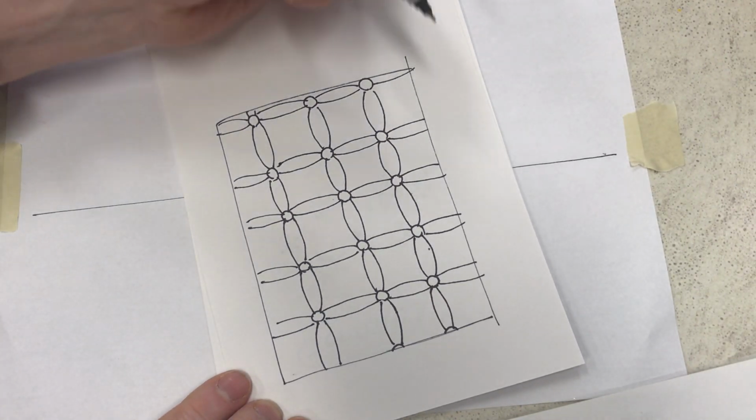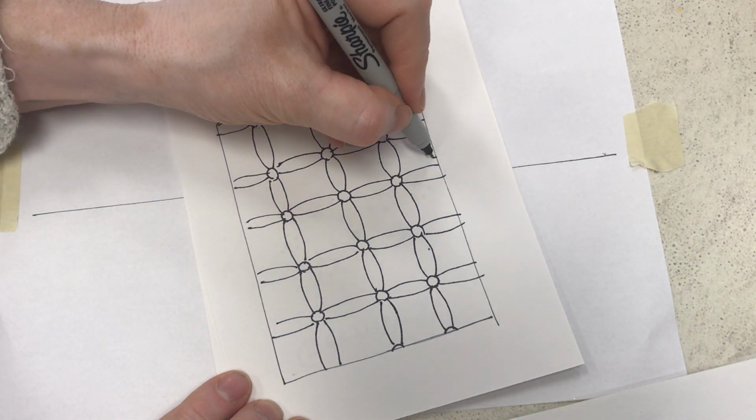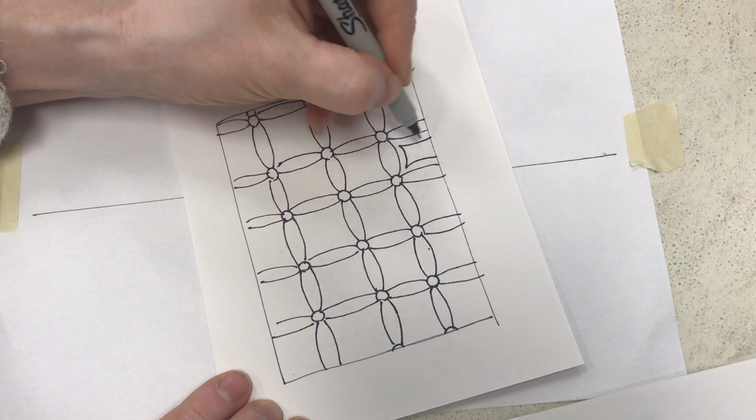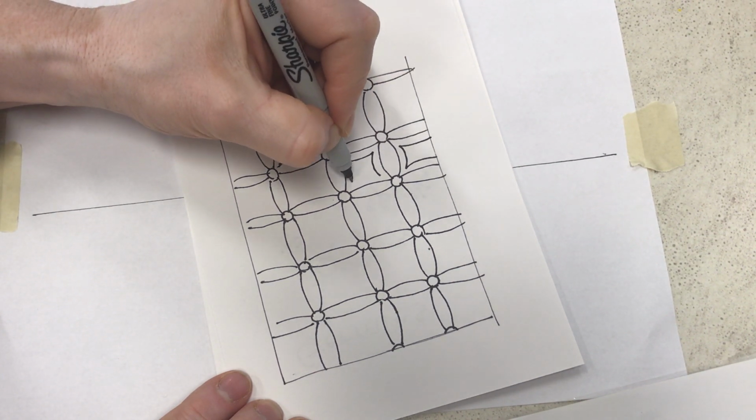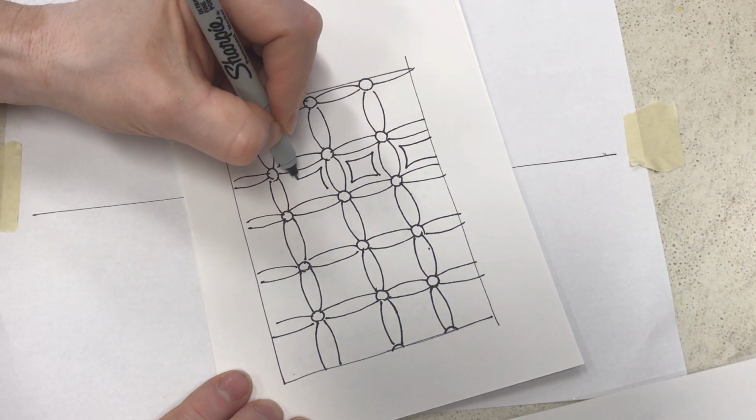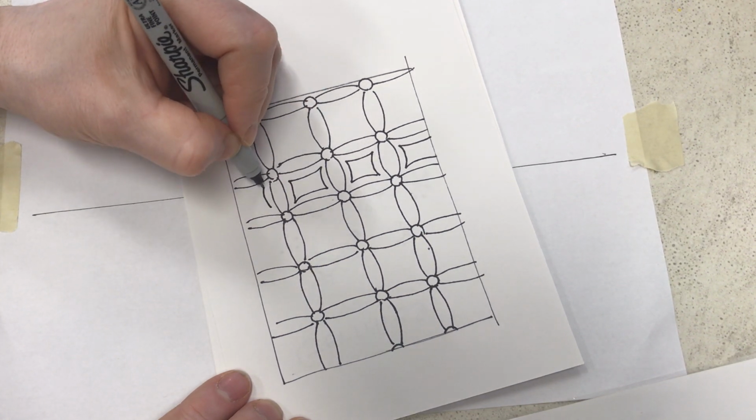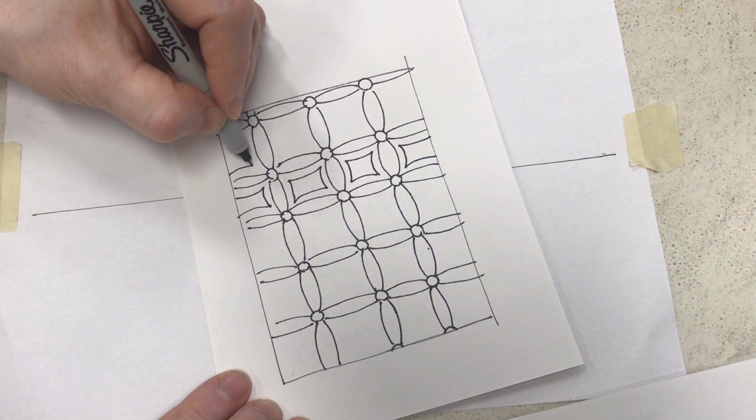Now inside these spaces, you're going to mimic that shape that you created. It was just like a little curved rectangle.